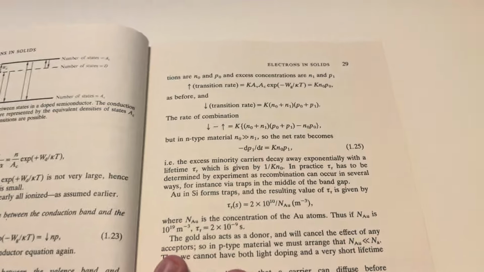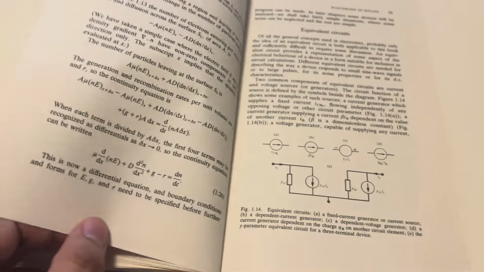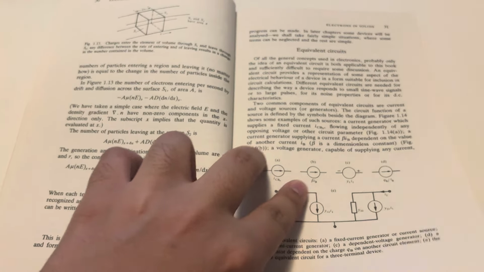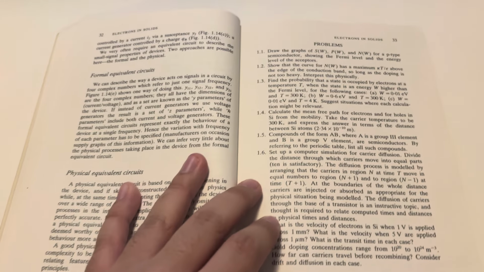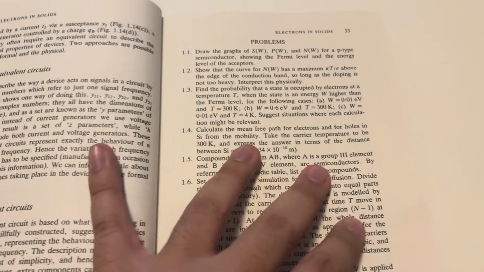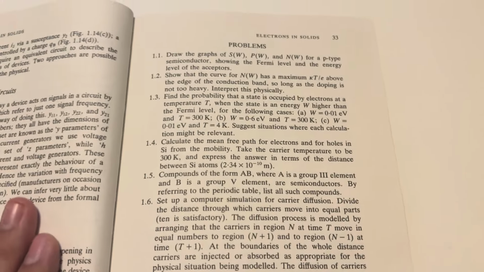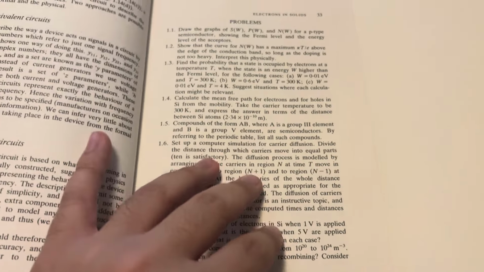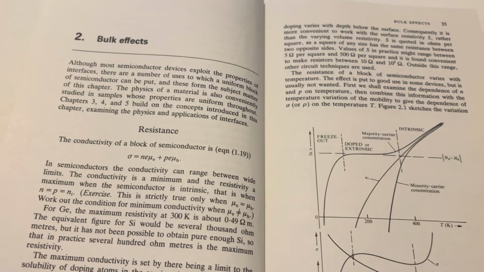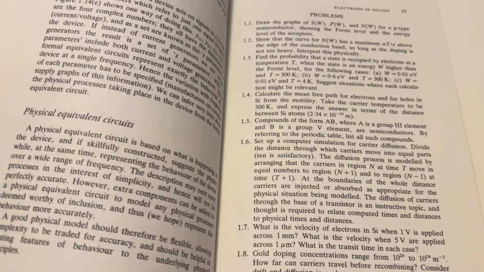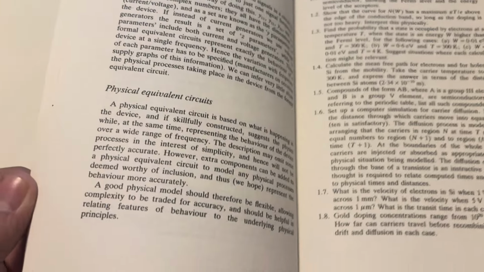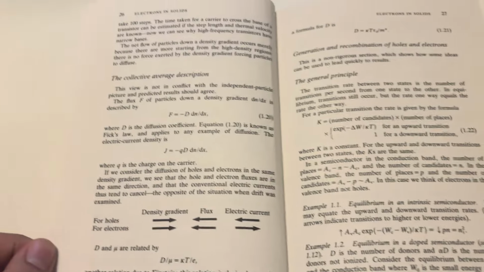Now, what chapter is this? Electrons in solids. Let me see if I find any problems here. At the end of every chapter, you have a list of problems that aren't really difficult. Some of them are more interesting than others. Now, I think this is chapter 2. No, that was chapter 1. Okay, interesting. And the chapters are also structured in small sections with different themes.